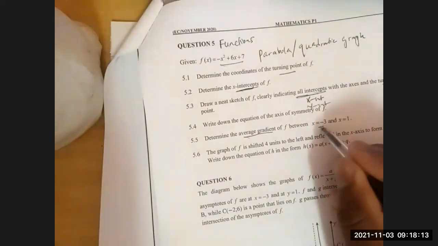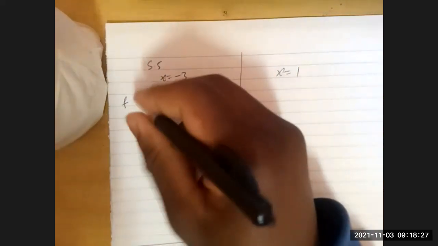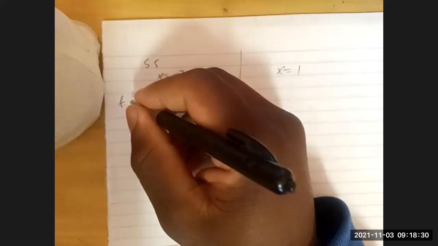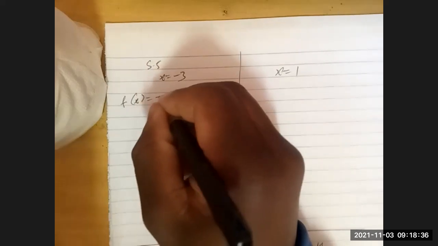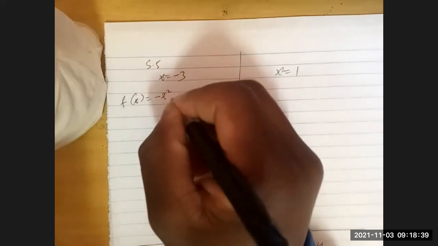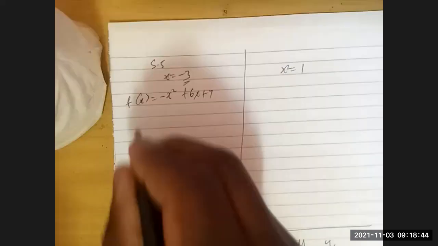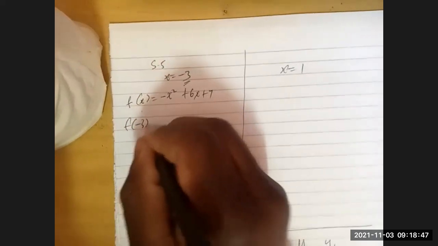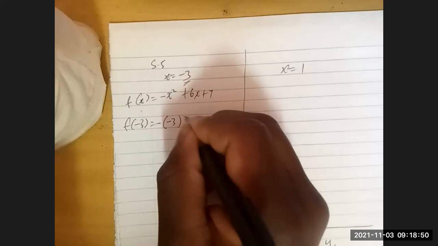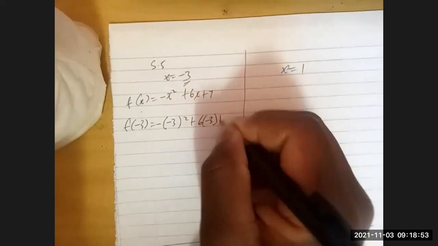They gave you x is equal to -3 and x is equal to 1 there. So to find the y value for this one, we're going to use the equation of the graph, which says f of x is equal to -x squared plus 6x plus 7, right? This is what the graph says. So we need to put -3 where we see x. So f of -3 is equal to -3 squared plus 6 multiplied by -3 plus 7, right?